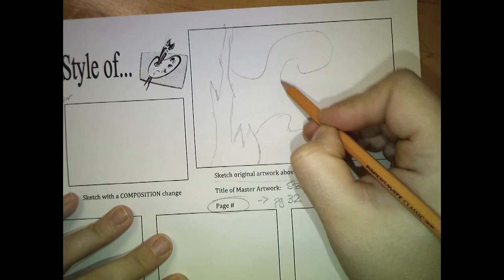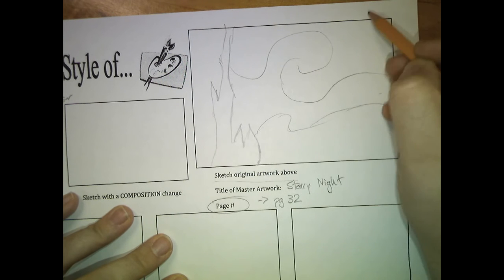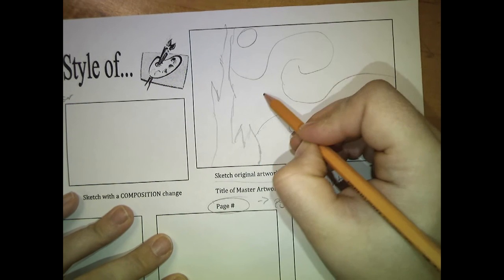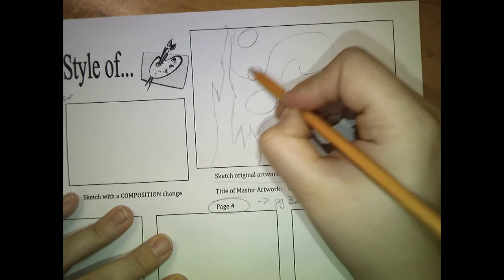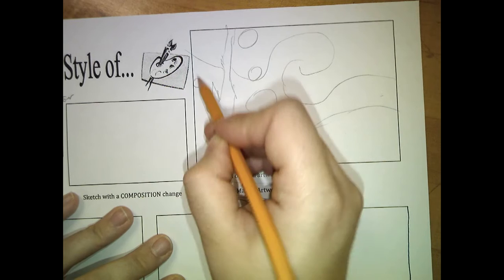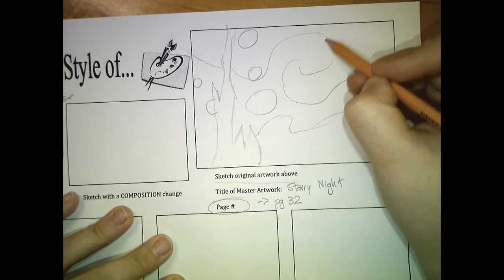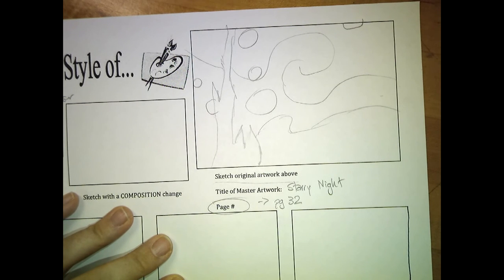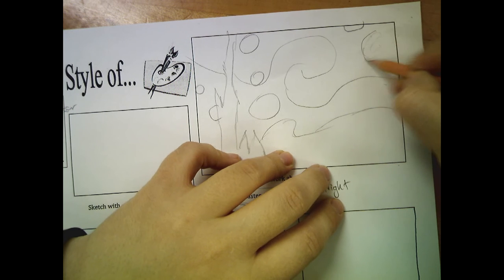got these kind of weird and wonky starry things. See, I'm not getting into too much detail. I'm just getting the major compositional elements. And this goes here. And I'm going to put one here. And one over here.